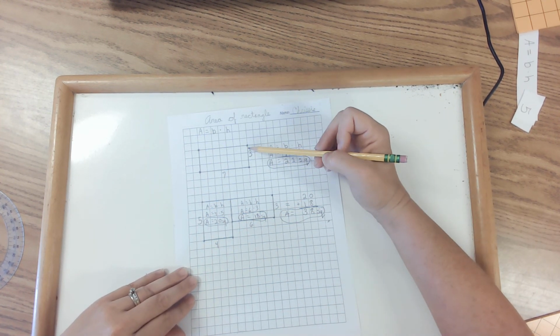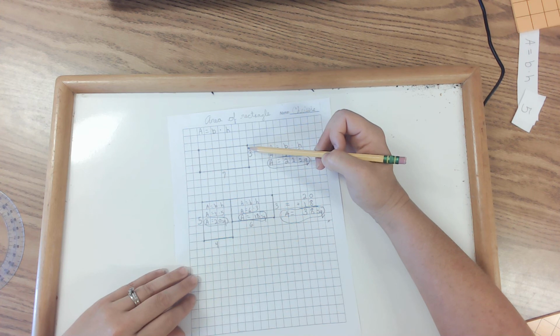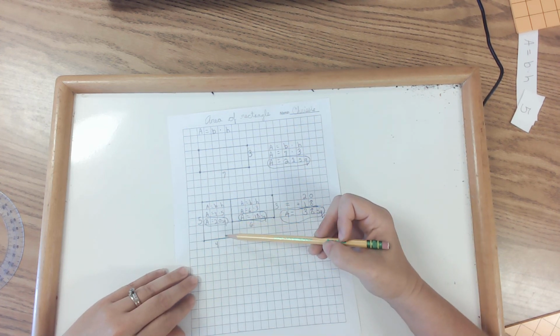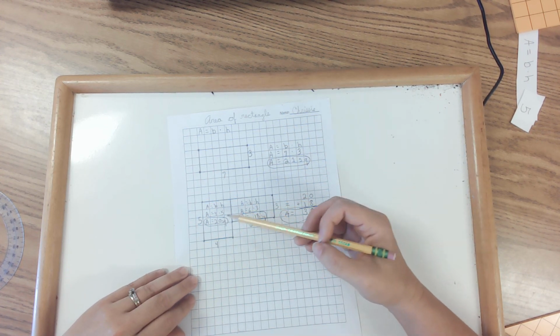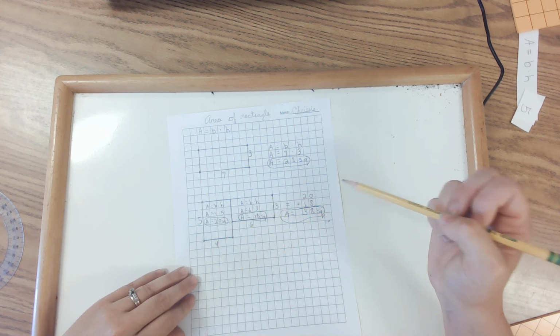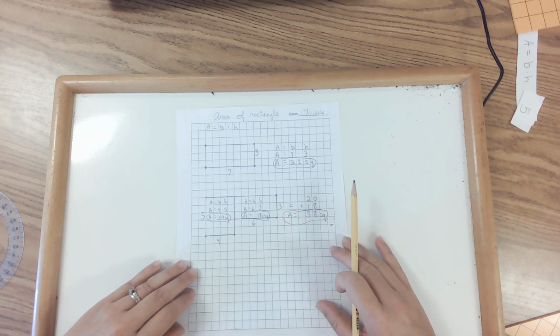So you can work on these, and then when you feel like you're good at it and you're ready for a challenge, you can make different shapes, adding up the different rectangles. And this is how you do the area of a rectangle.